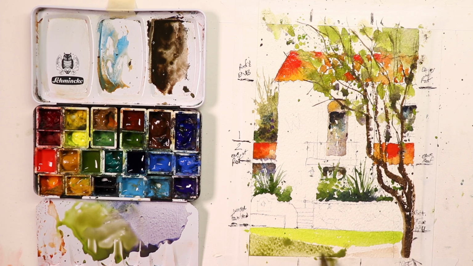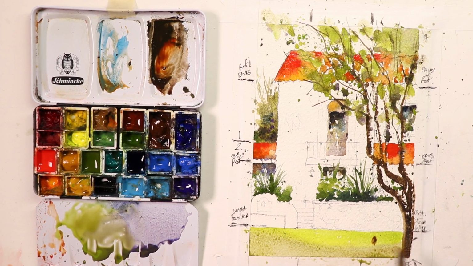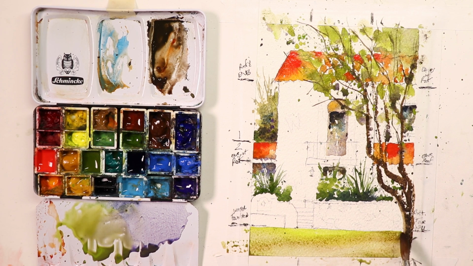So once you do that, you have some really exciting bright color. And then maybe we just kind of tone down things here on the grass.